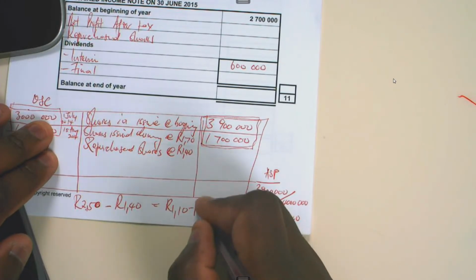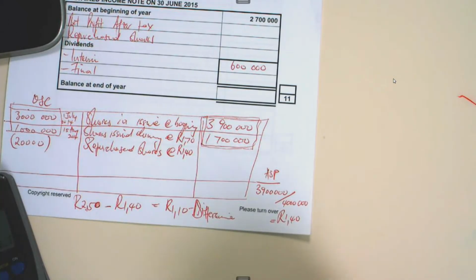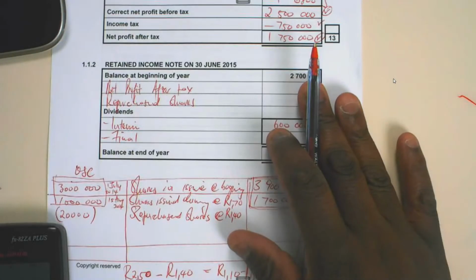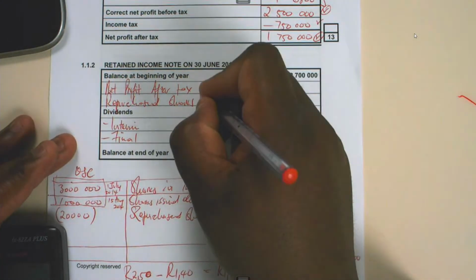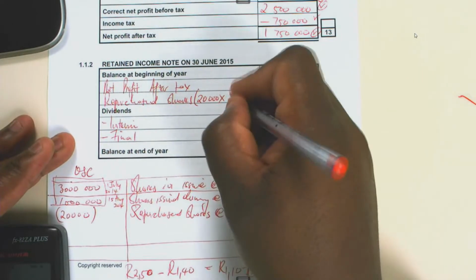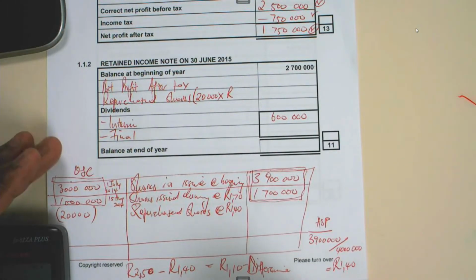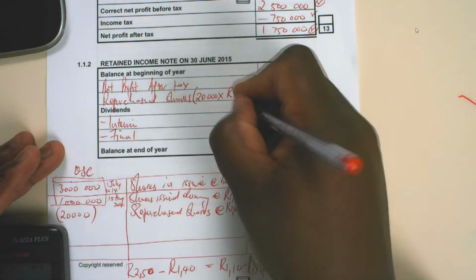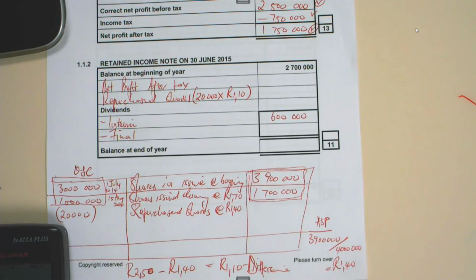Now the difference, like I said earlier, is covered through the retained income of the company. Meaning, on your note number 8 here, you'll say open bracket 20,000 times the difference, which is R1.10.